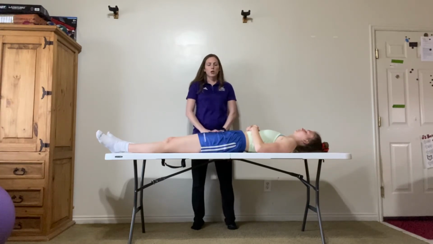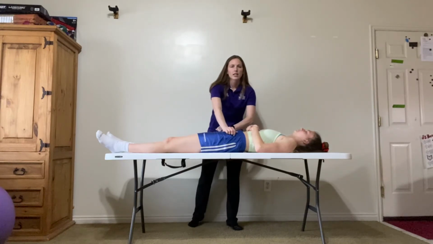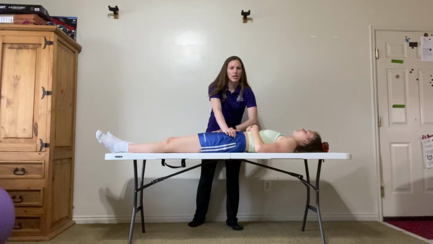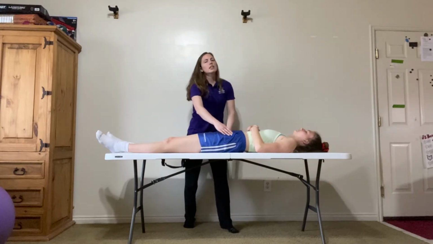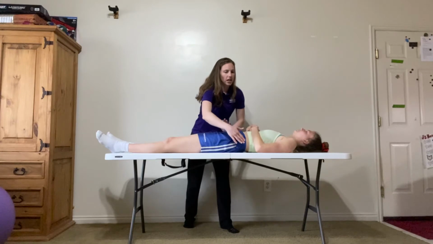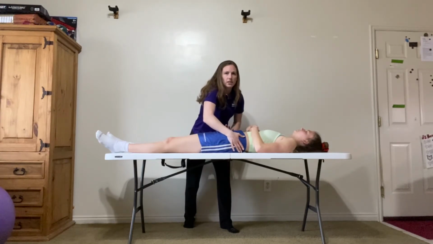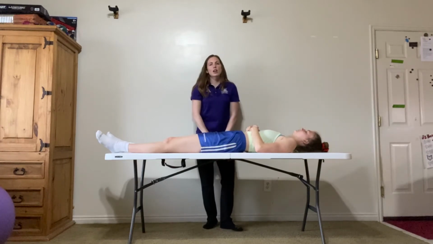The first one is SI distraction. To do this, you are wanting to place your hands on either side of the ASIS, and you are actually going to move your hands apart. Positive sign is pain. To do compression for the SI, you're going to keep your hands in the same place, but you are going to squeeze them together. Pain is also another positive sign.